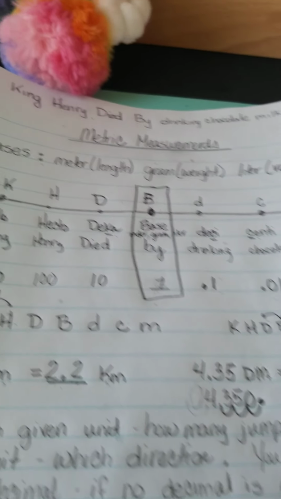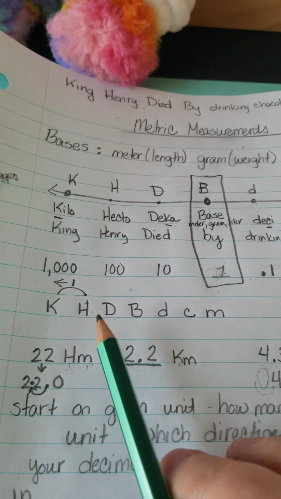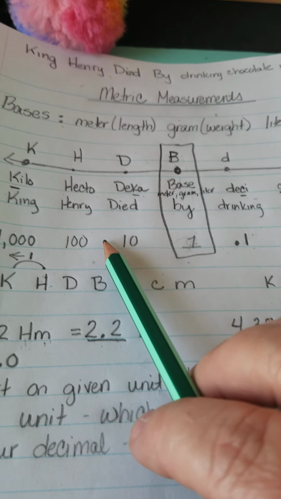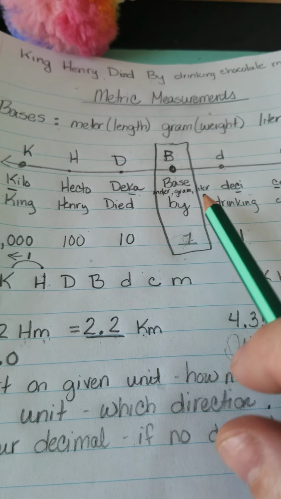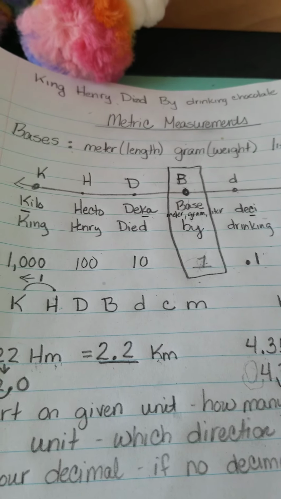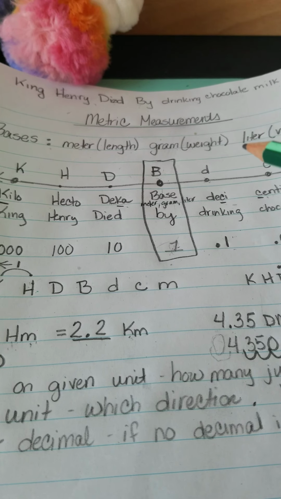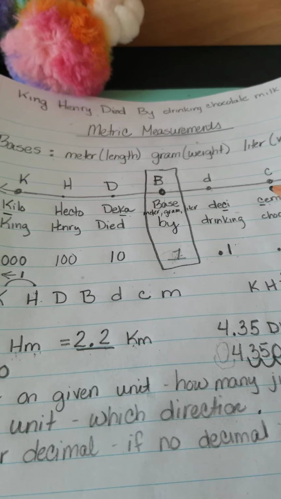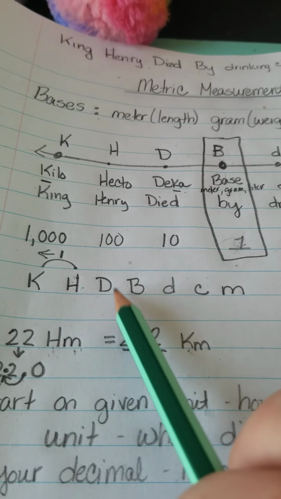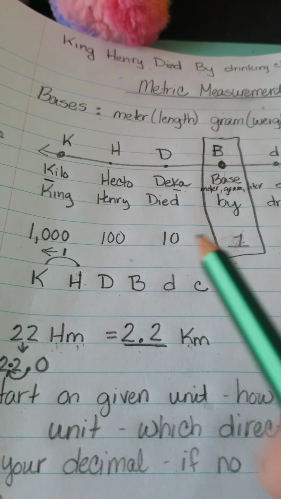So for today, and to move all of these meters and grams and everything, just remember your phrase. King Henry died by drinking chocolate milk. Okay, King Henry died by drinking chocolate milk.